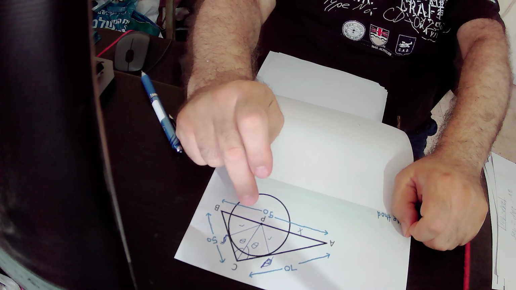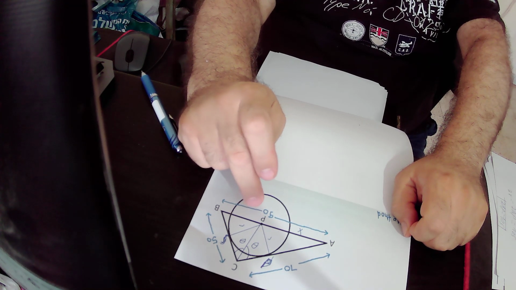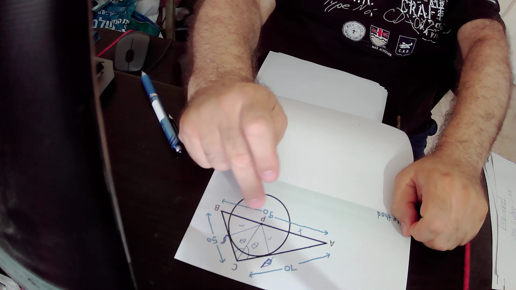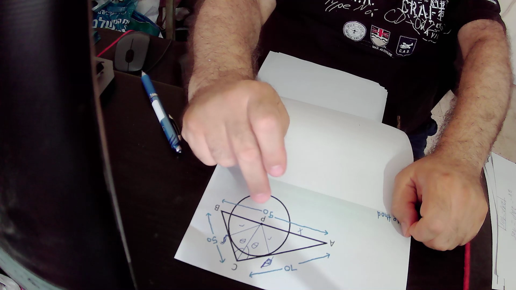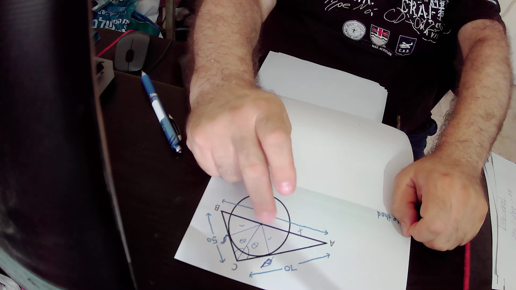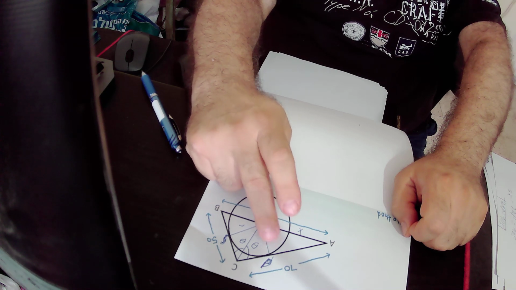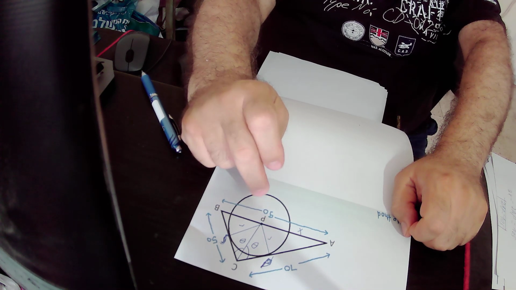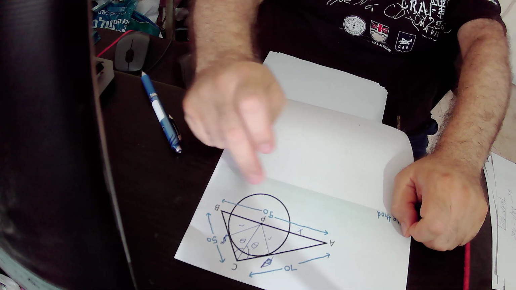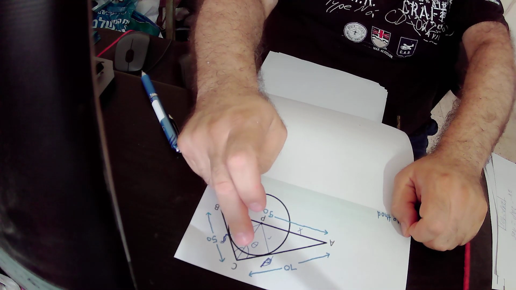So if we connect points P and S, we will get the radius of the circle, and we can connect also points P and D, and this also will be the radius of the circle. So we can say also that PD equals PS. And PC equals itself.